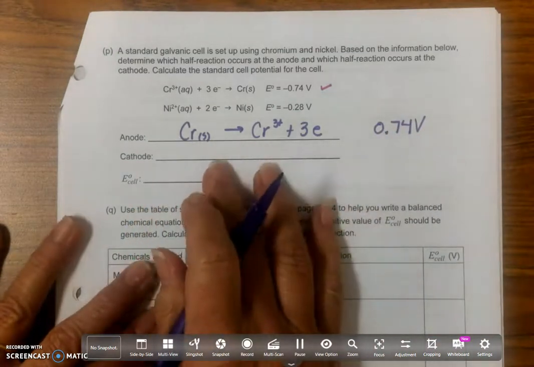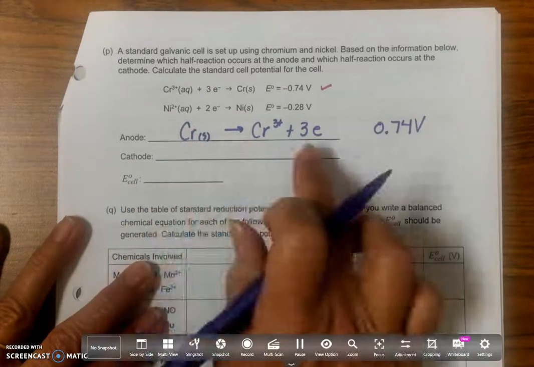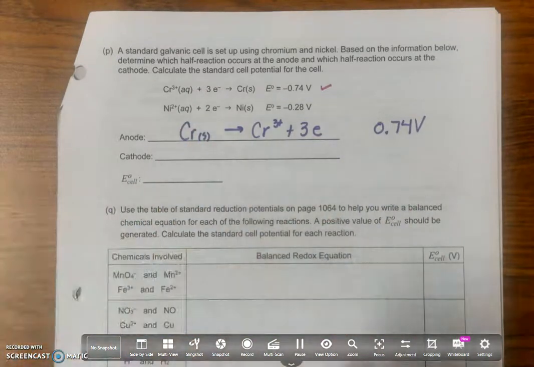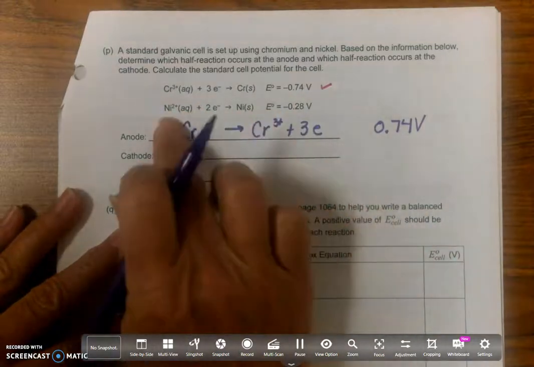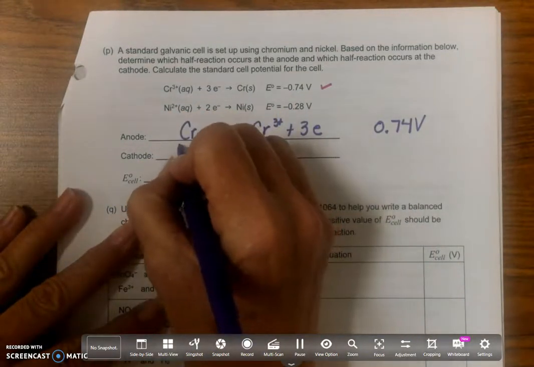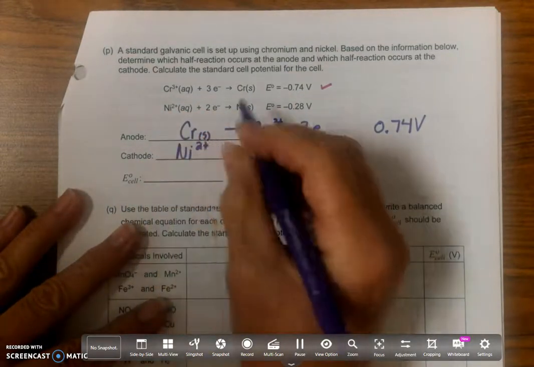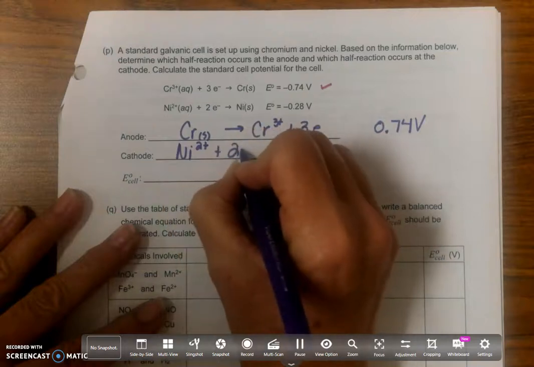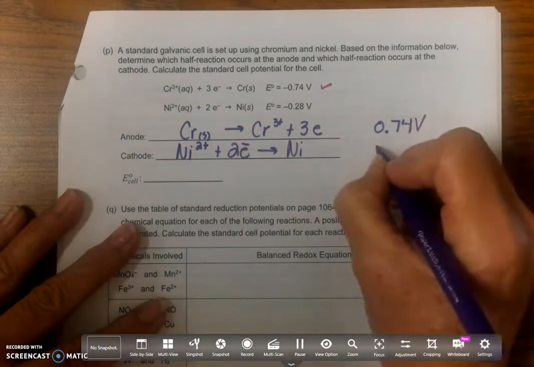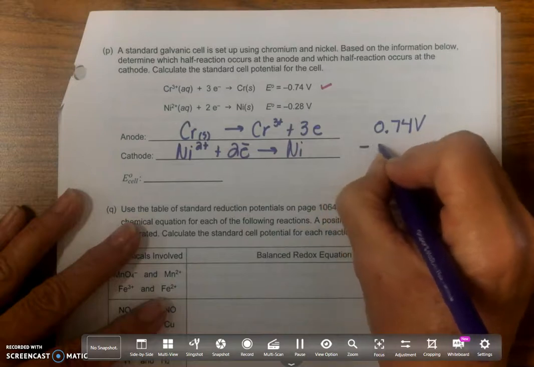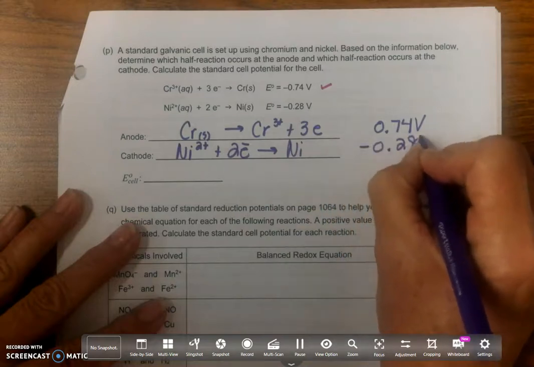Then I take my next one. Now let's do this here now too. We might as well. Well, let me do this first. So let's take our nickel. We're going to leave this as our reduction. Ni2+ plus 2 electrons goes to Ni, and that's going to be a negative 0.28 volts.